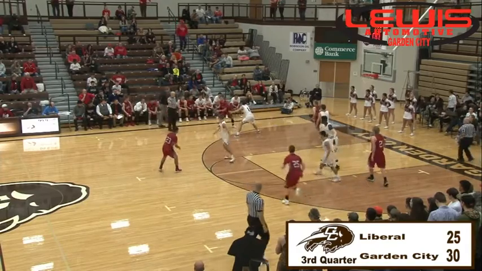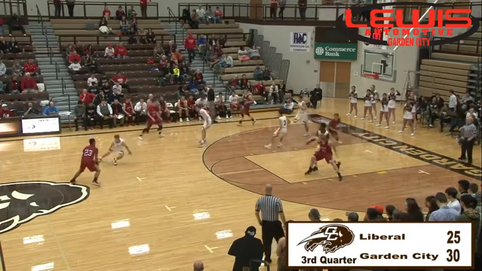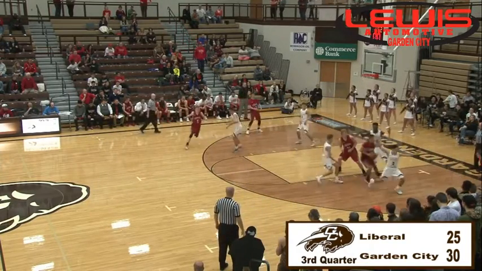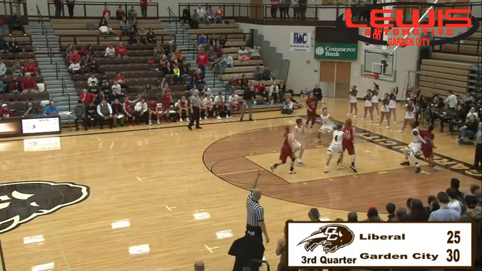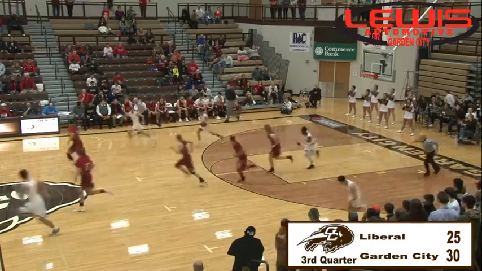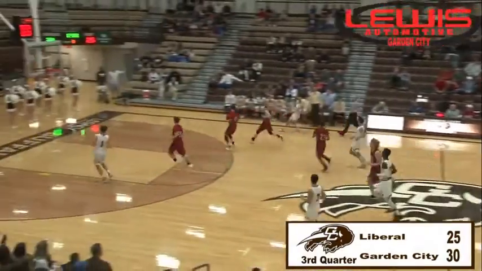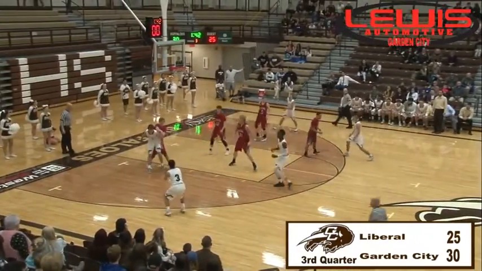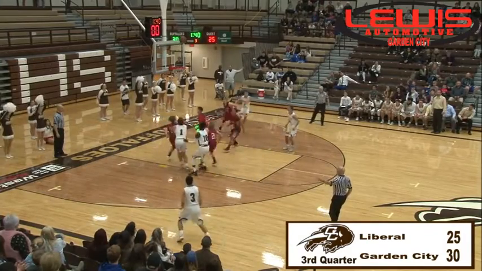Now to Hyde on the far side. Hyde back to Dunlap, top of the key. Finds an opening, tries to go up now to Hatcher. Far side, tried to go for 3, did not get it. Garden City gets a rebound. Acosta now for 3. Does not get that.